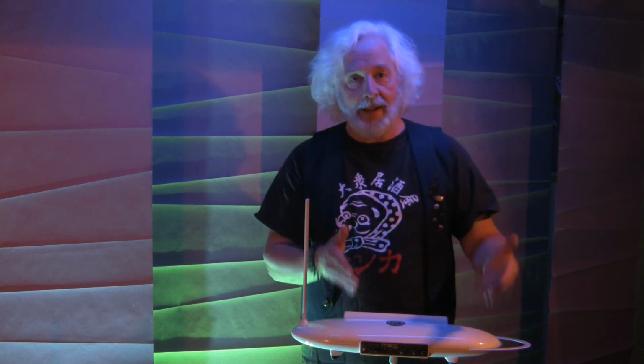Finally, next time, we're going to start looking at doing some really unique things about making music on the Theremini.